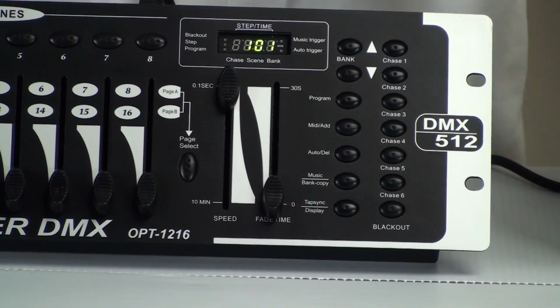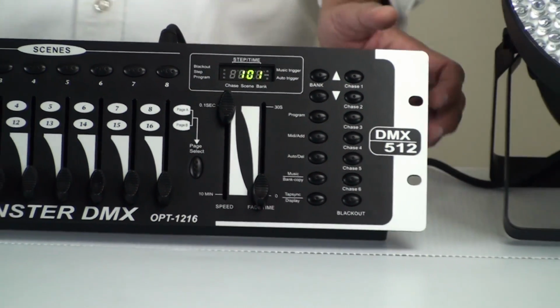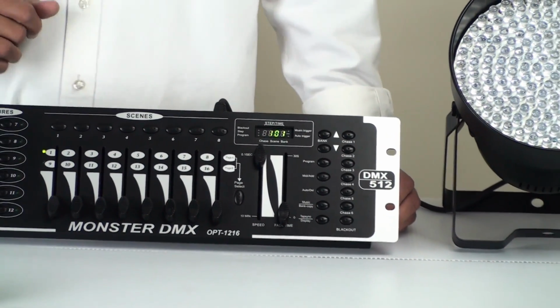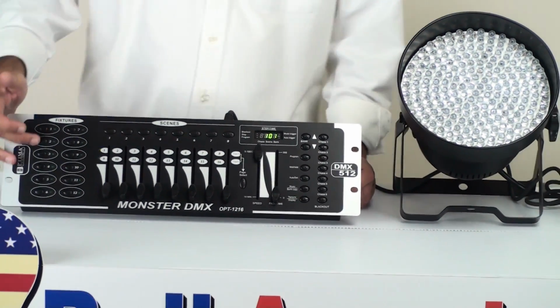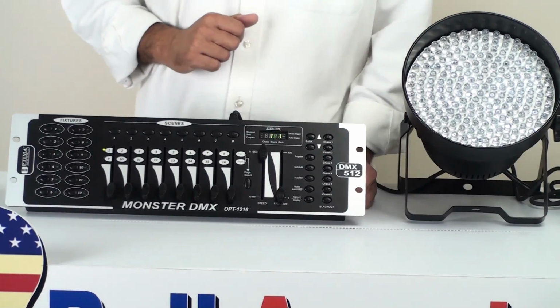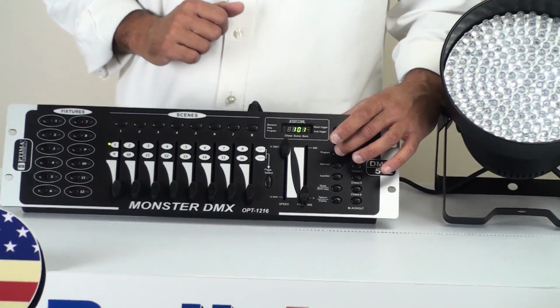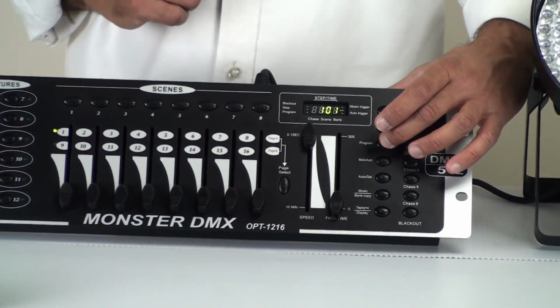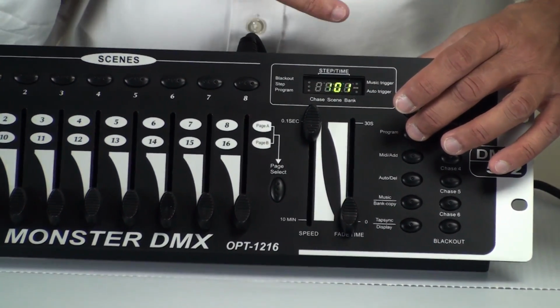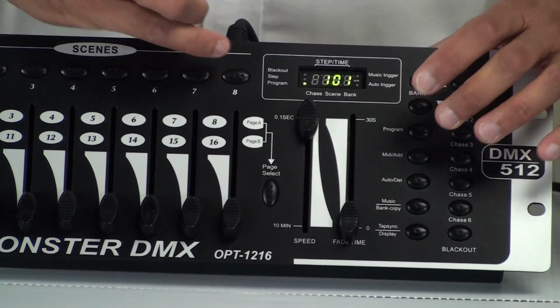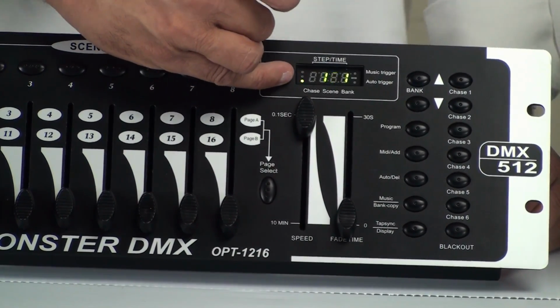I'm going to have here 2 lights that are connected to fixture 1 and 2. So I'm going to show you how to program when you have multiple fixtures and how to program banks. The first thing we need to do is click on our program button. I'm going to click it and hold it. My program light will be flashing.